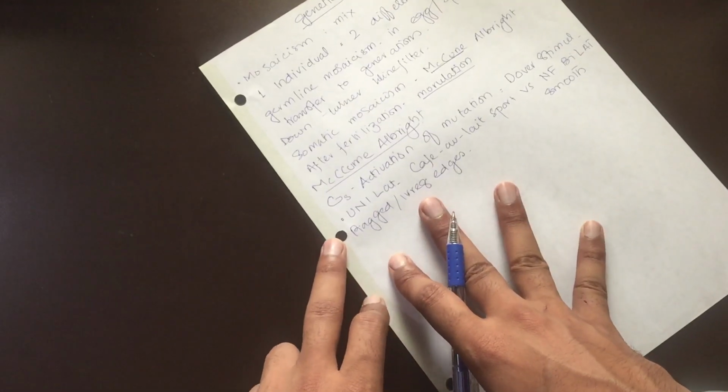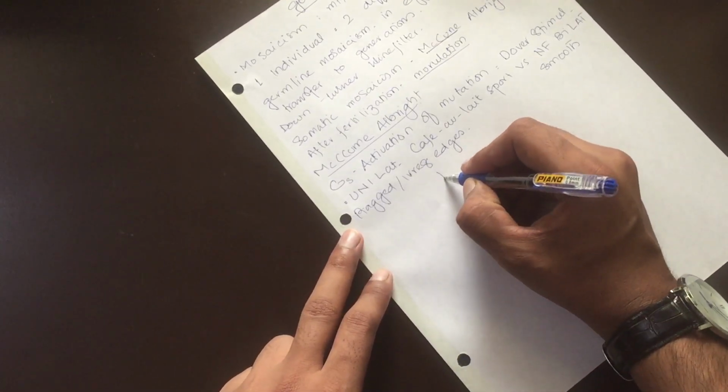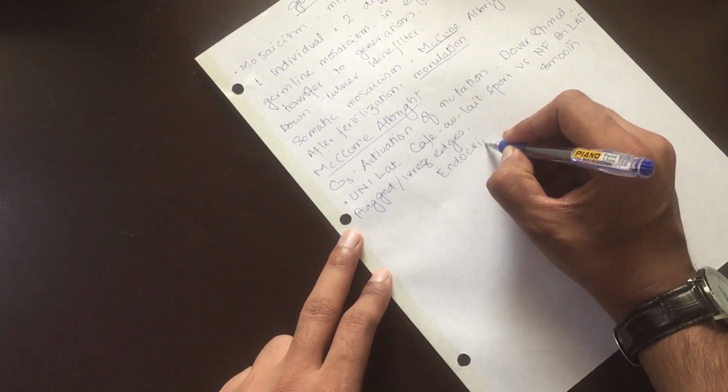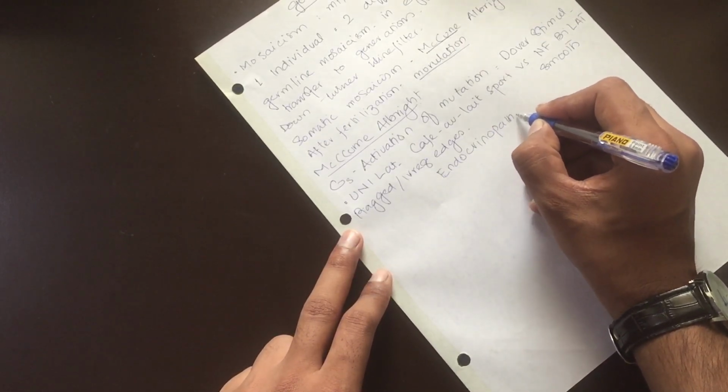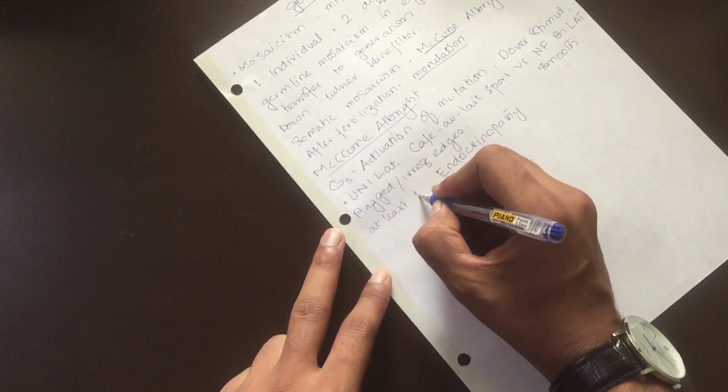Then we have café-au-lait spots, and we have endocrinopathy, at least one.